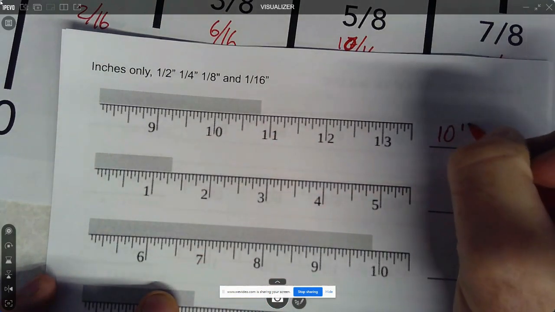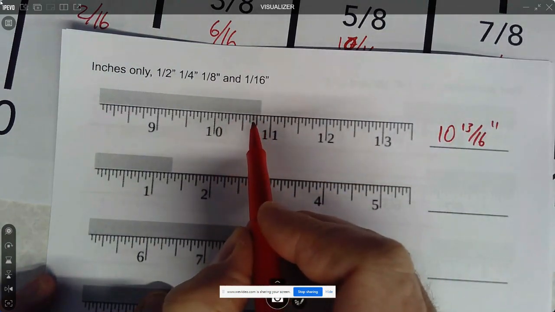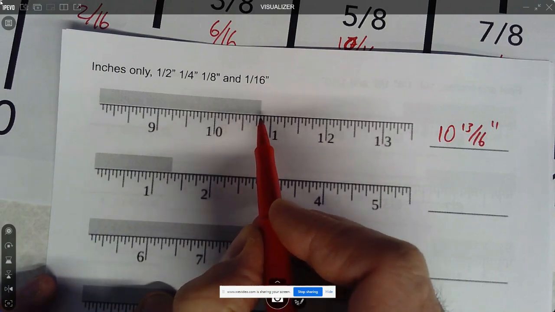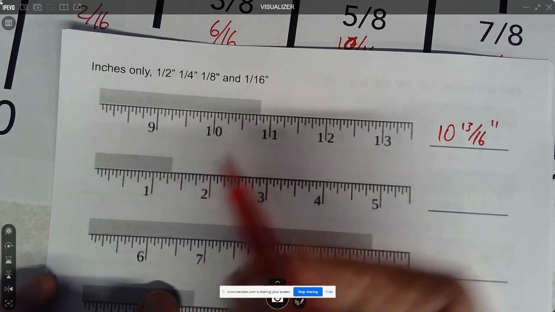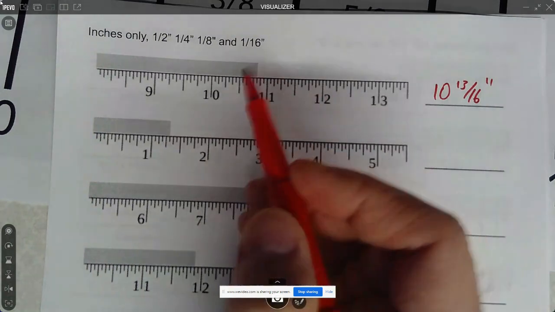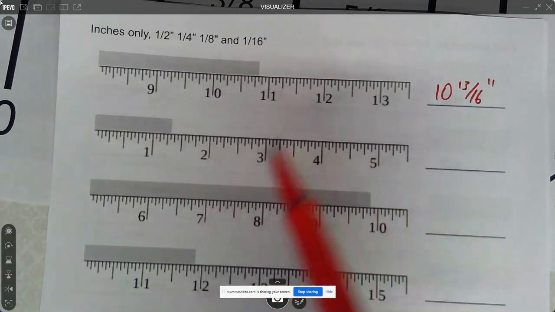And because it is 13/16, it does not reduce. Or you know that since this would be a half, this would be 9/16, 11/16, 13/16. So there are a number of different ways to do it. But the idea is that tape measures go down to the 16th of an inch. You need to be able to read it to the 16th of an inch.